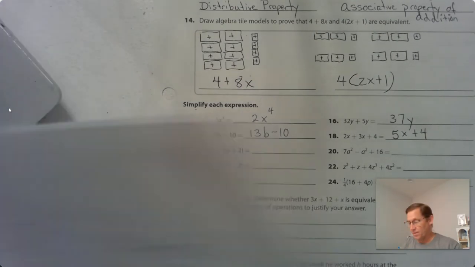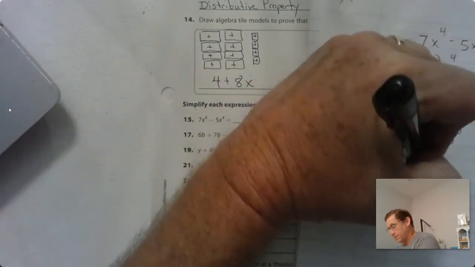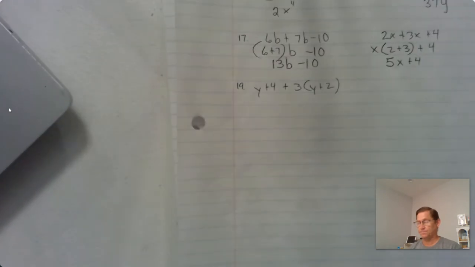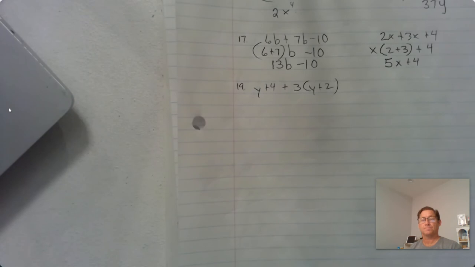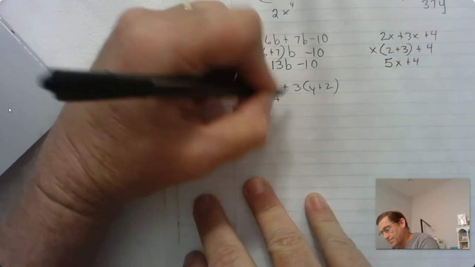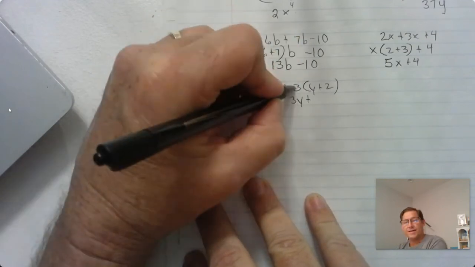19. y plus 4 plus 3 times the sum of y and 2. Three times y plus 3 times 2.